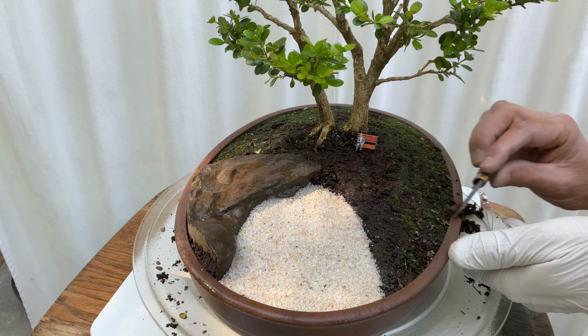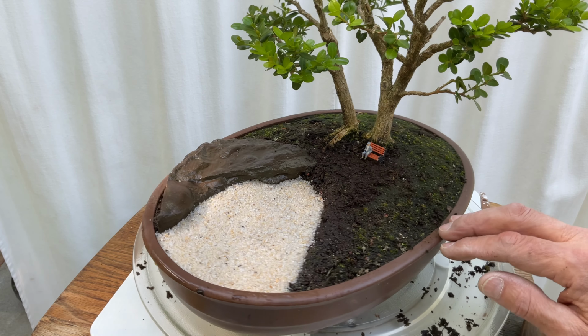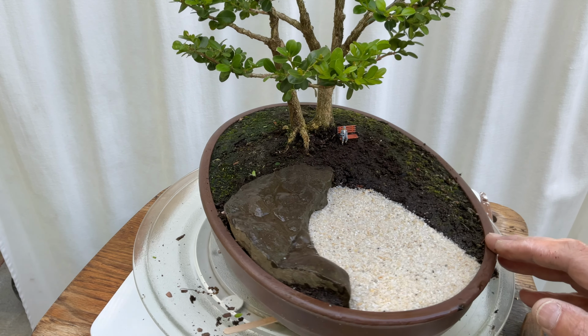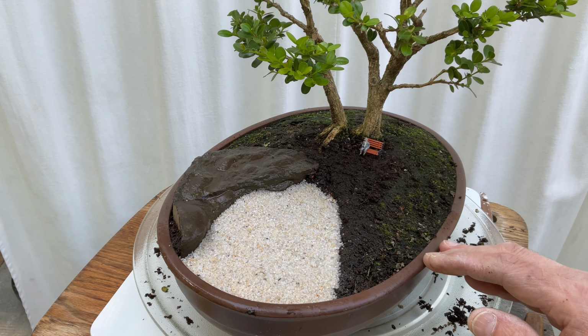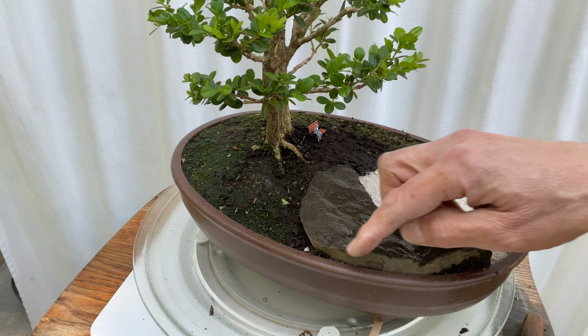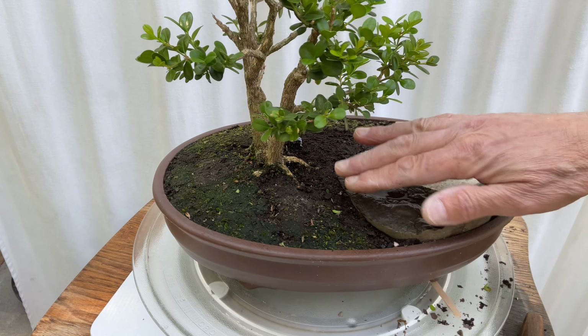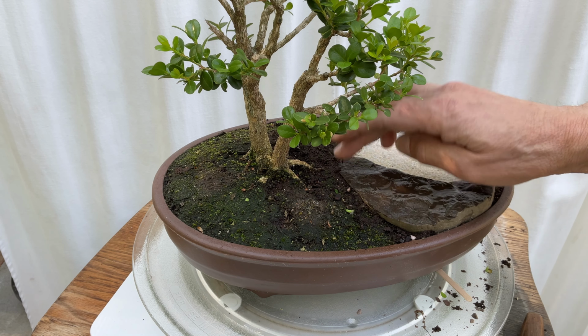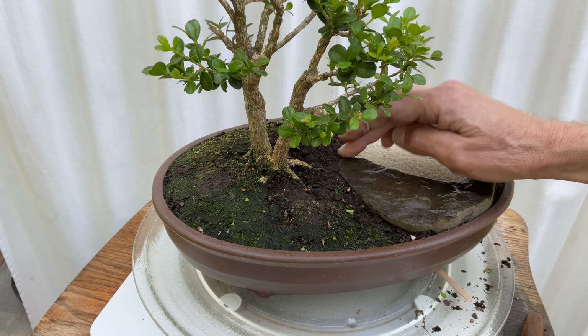All right, so minor changes. A little pond. I think the scale is a little off with Grandpa there. It was pretty good before, but who knows? I mean, this might work. It's a reasonable rock. It fits the curvature of the pot. I'd have to work on this side a little bit. Disappears into the ground just like a rock outcropping would.